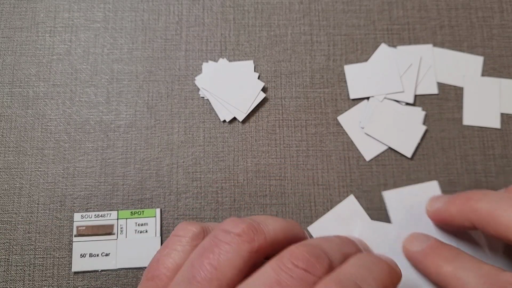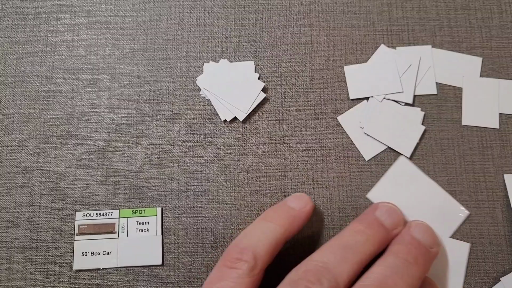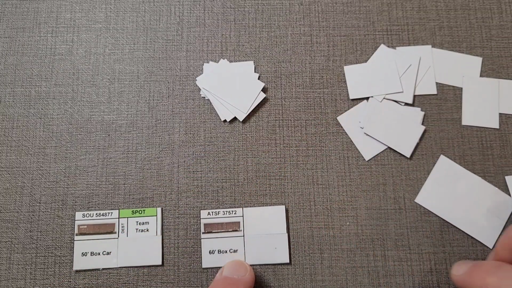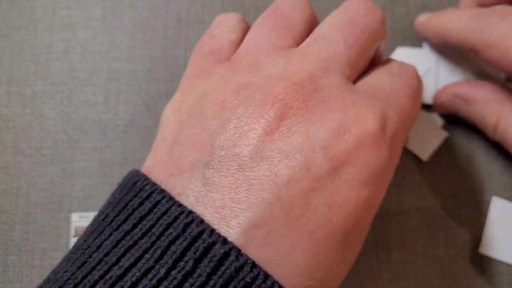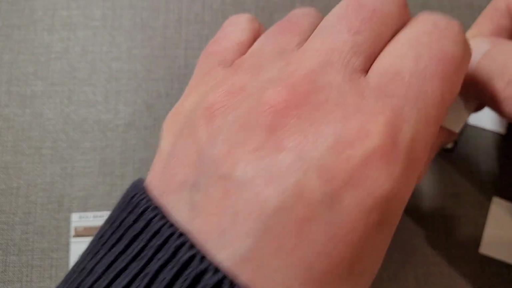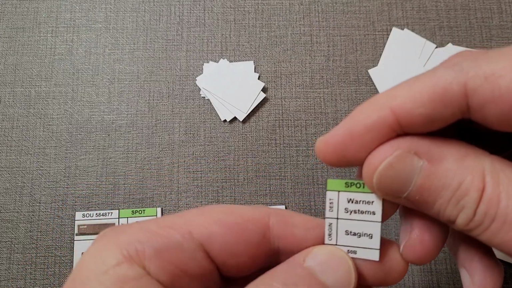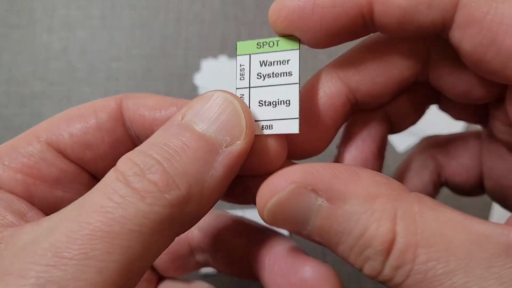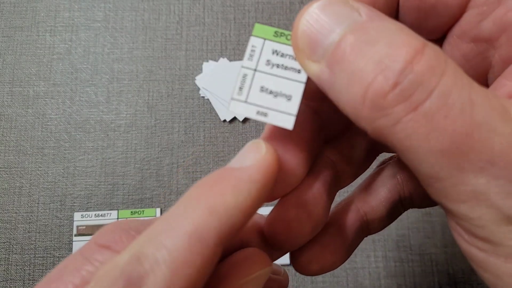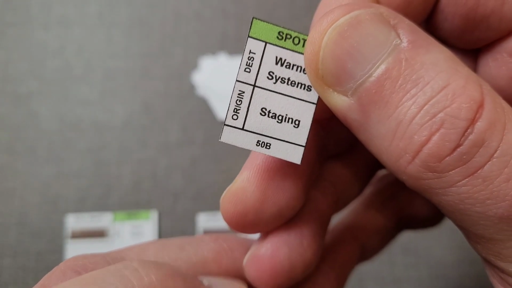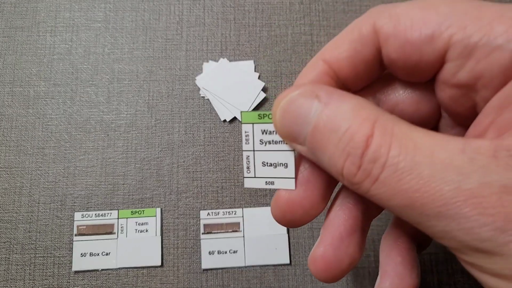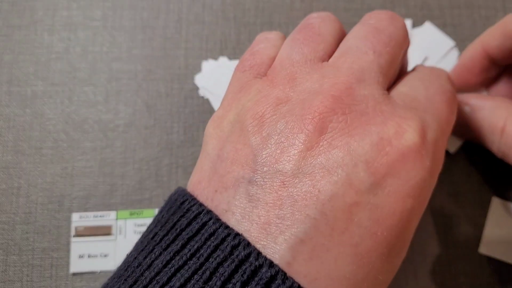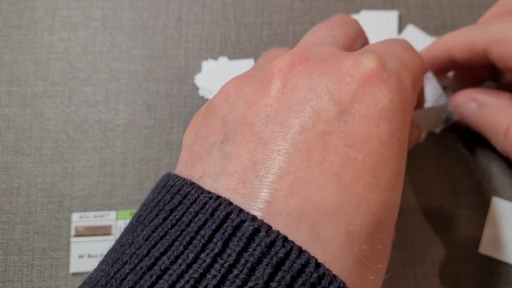Then we pick another car. Another boxcar, 60-foot boxcar. So let's see. Okay, now we have a waybill which is only valid for 50-foot boxcars, and this is because this is for Warner Systems, and I don't have space for a 60-foot boxcar at Warner Systems.